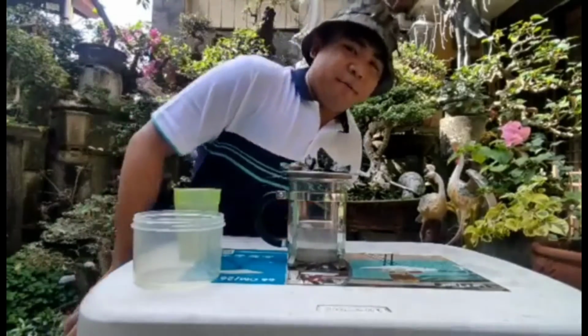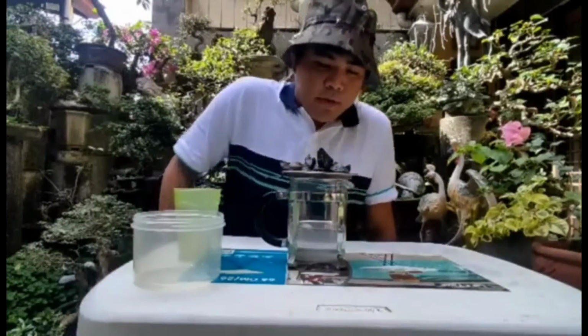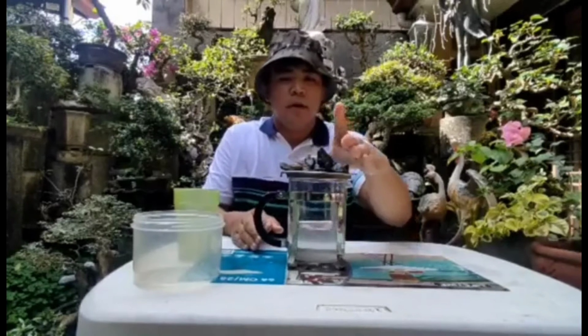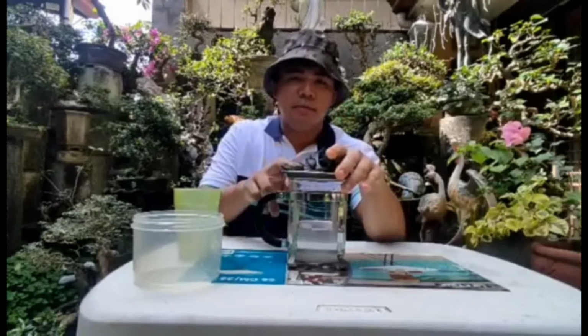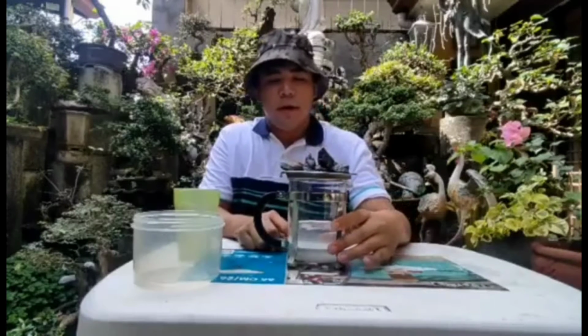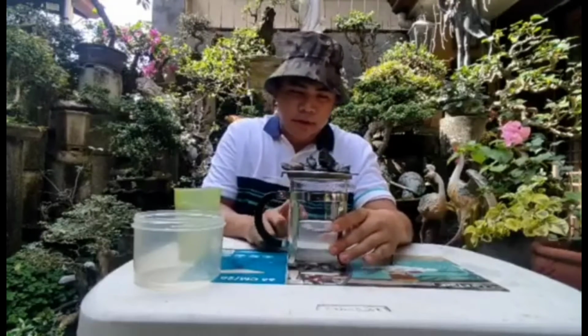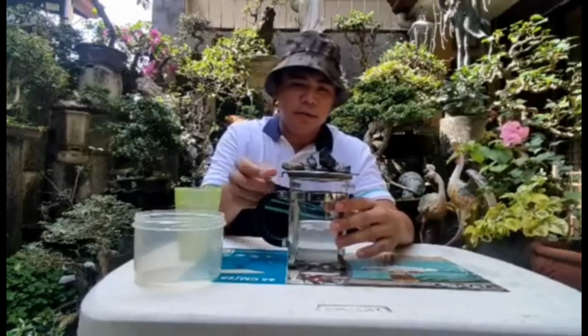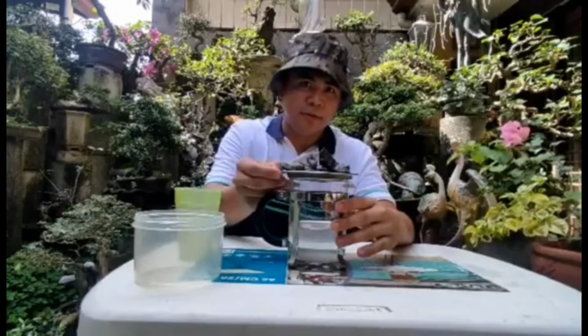I think that's about enough for 5 minutes. As we observe this procedure, the gravel remains on the sieve or in the filter, and the water in the beaker. This method that I used is called filtration.